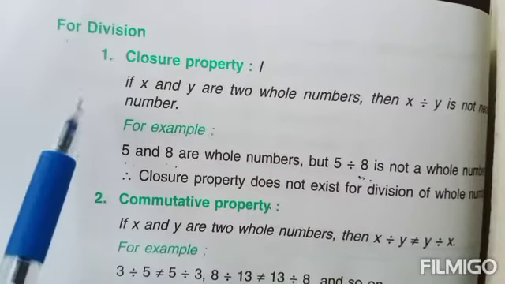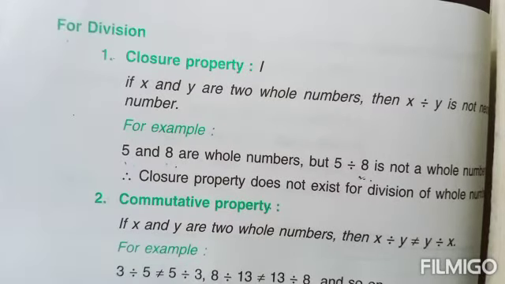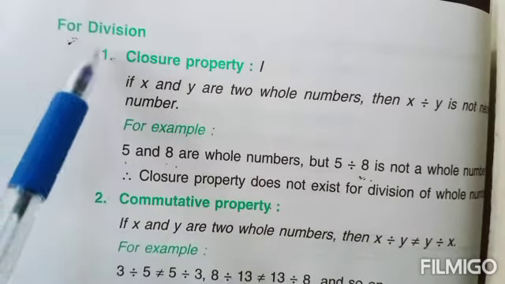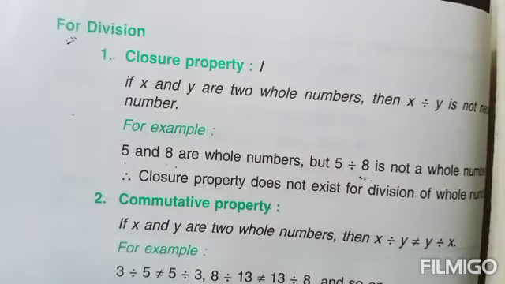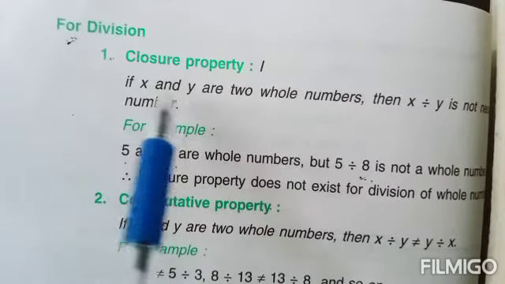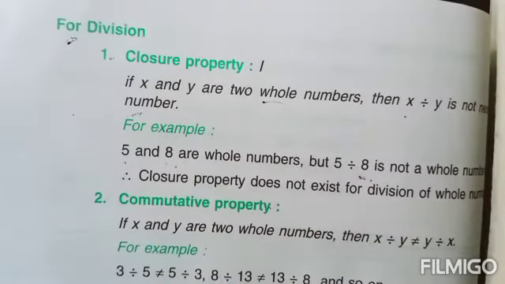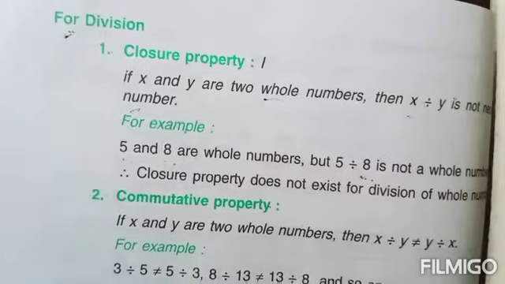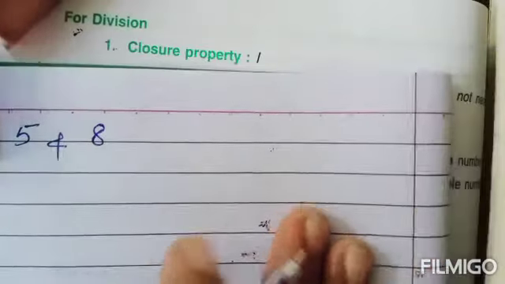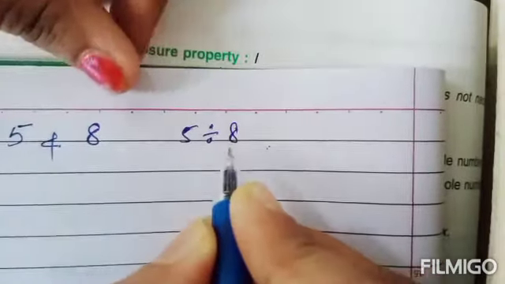Okay, so we studied properties for addition, subtraction and multiplication on whole numbers. Our next topic is properties for division on whole numbers. First one, closure property. If x and y are two whole numbers, then x division y is not necessarily a whole number. So if you are taking two whole numbers x and y, x division y is not always a whole number. Let us take an example.